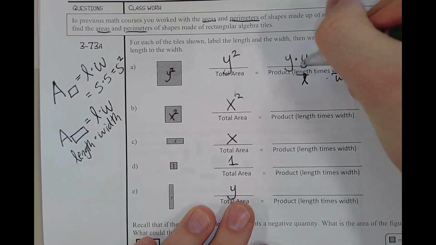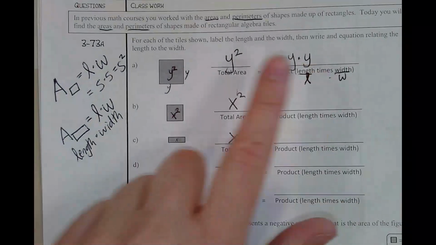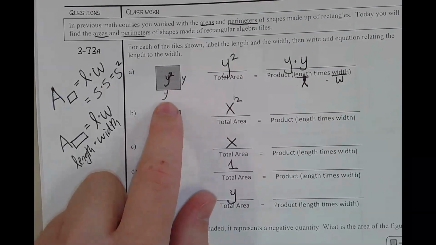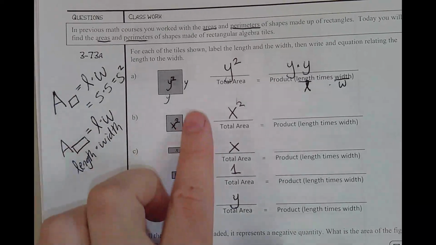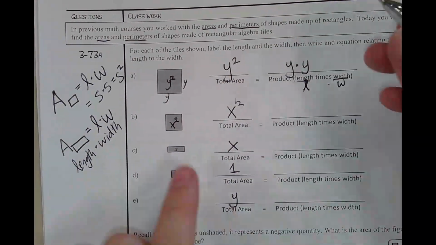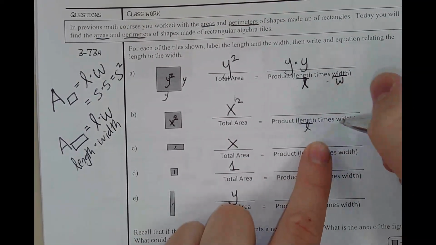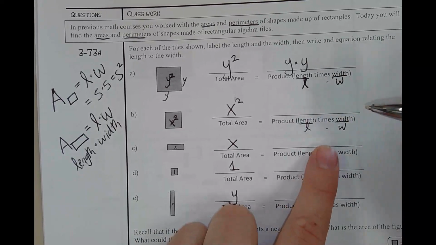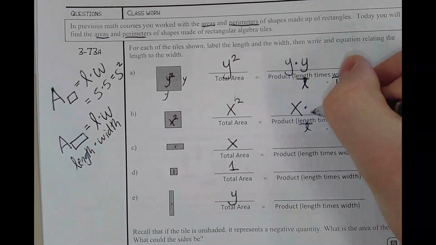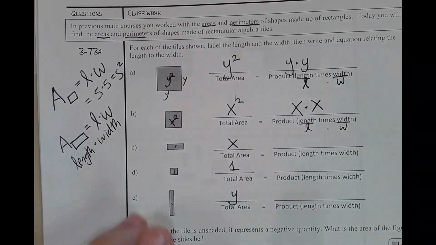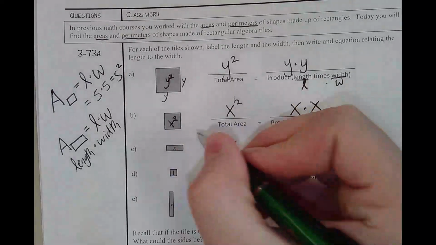Y times y. Write that down and label the sides of your shape as well. Y times y would give us y squared. What's 4 times 4? 4 squared. What's 8 times 8? 8 squared. What's y times y? Y squared. Okay, the next one is the x squared tile. What length, L, times width, W, would give us x squared? It's x times x. You got it. Good job. But this next one, what would we label the sides to get just x?